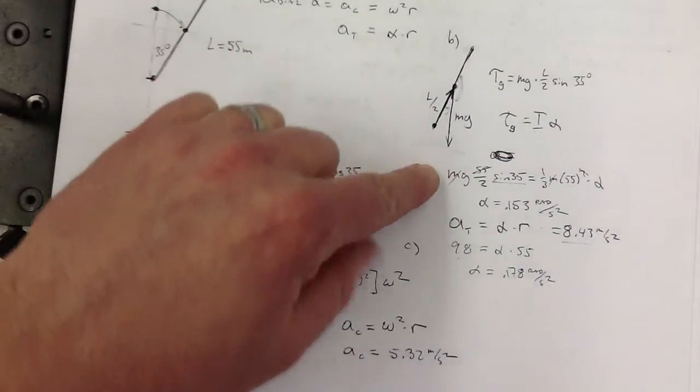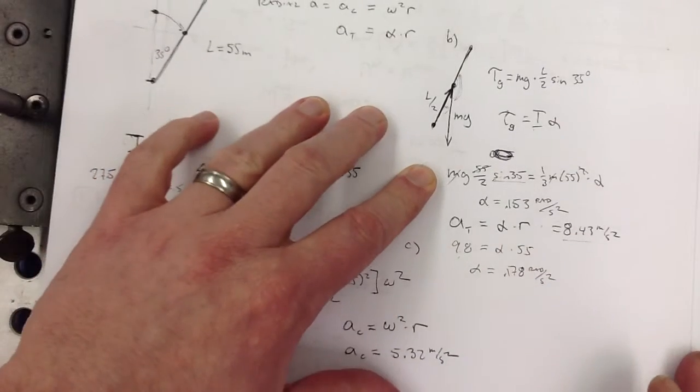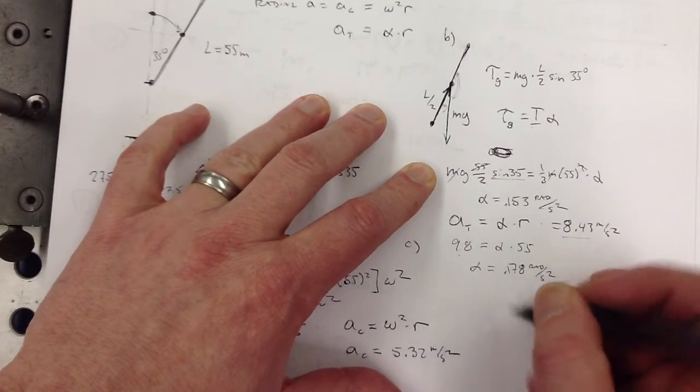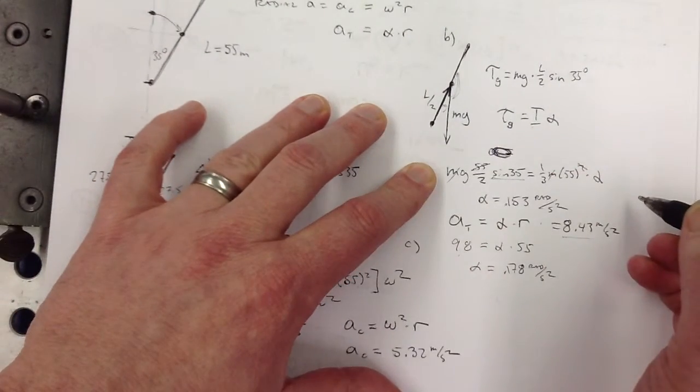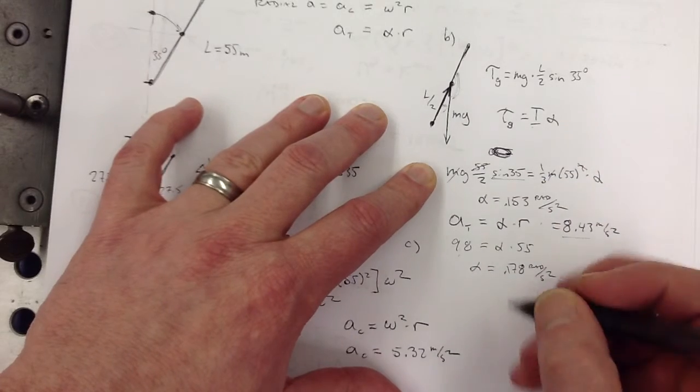So then I could go back to this equation here, where everything would be the same. My m's would still cancel out, those 55s would still cancel out.